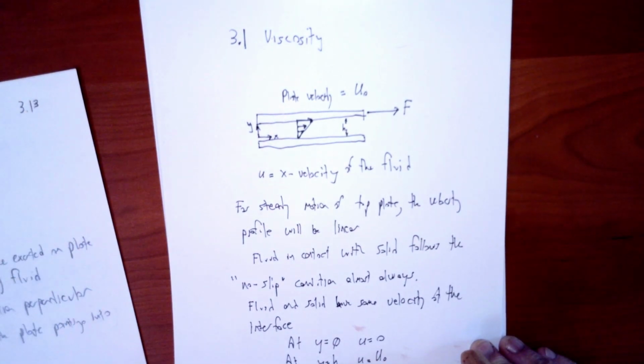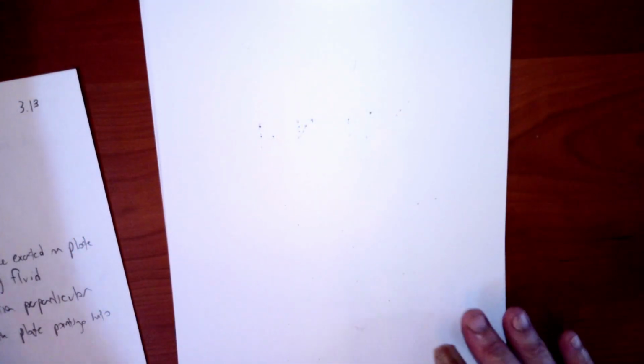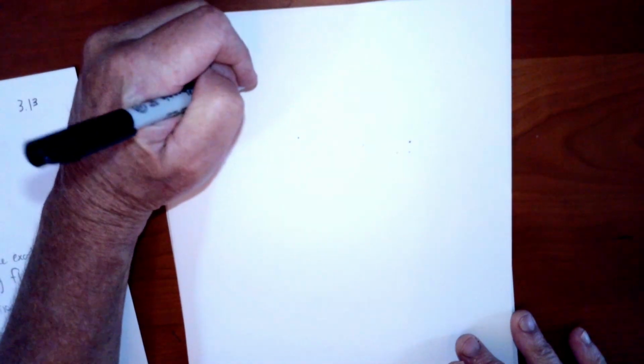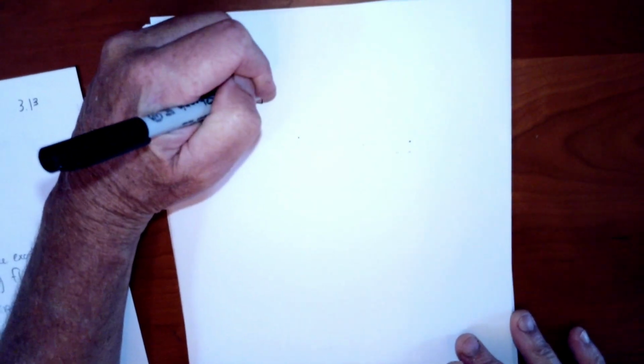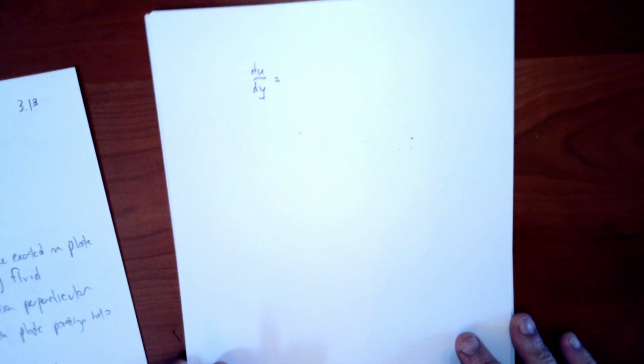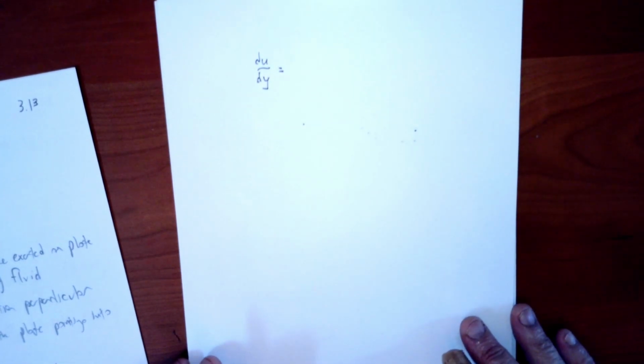We have the velocity of the fluid at different positions. And what that allows us to do is actually calculate a derivative of the velocity. So du dy for this situation, and I can use a total derivative because u is only changing in the y direction. It's not changing in the x direction.